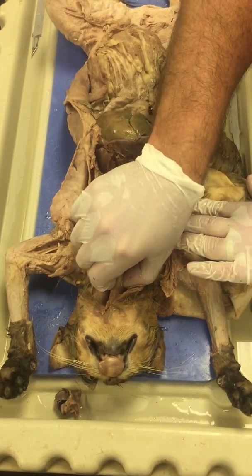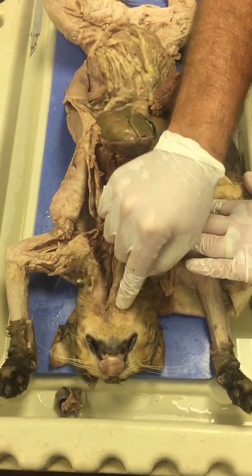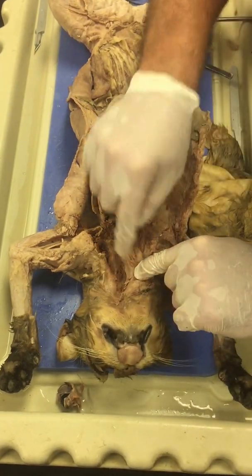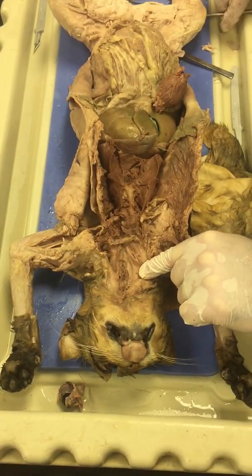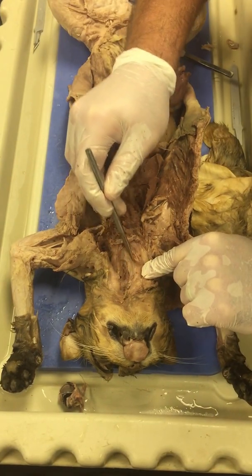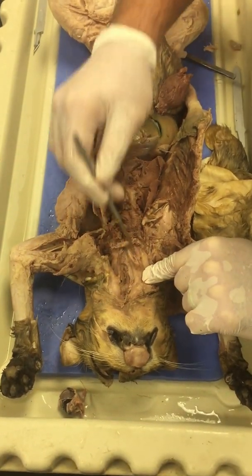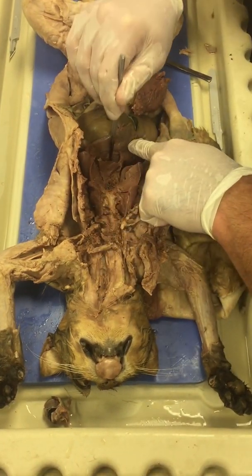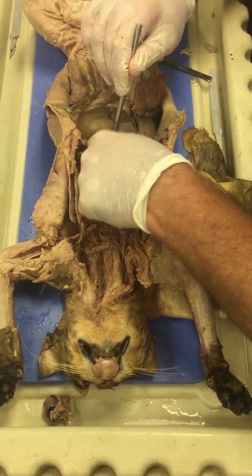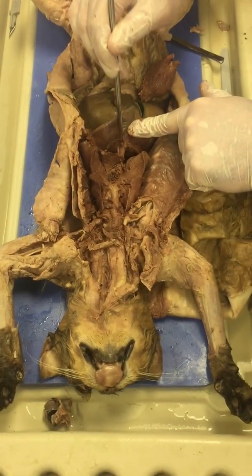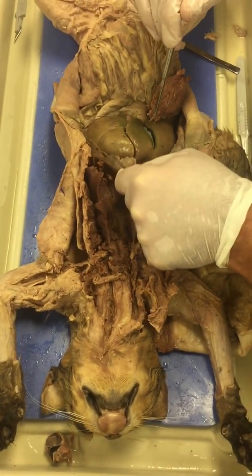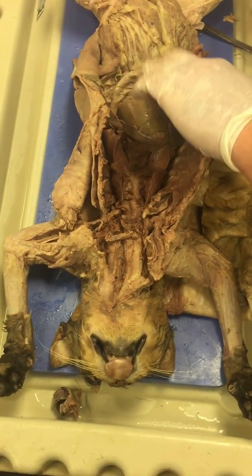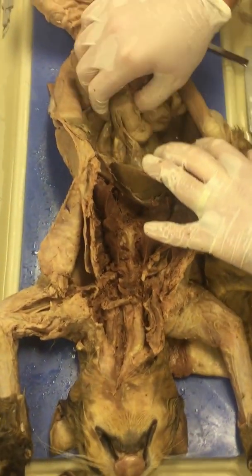Okay. So going back up to the mouth, the back of the throat, which is the pharynx, the cat swallows. Okay. The food passes through this muscular tube here. This is called the esophagus. It passes down behind the heart. You can see the esophagus right here. It passes through the diaphragm and down into the abdominal cavity and into the stomach.